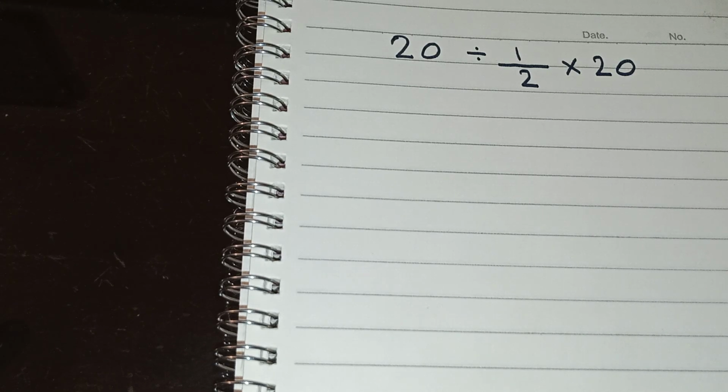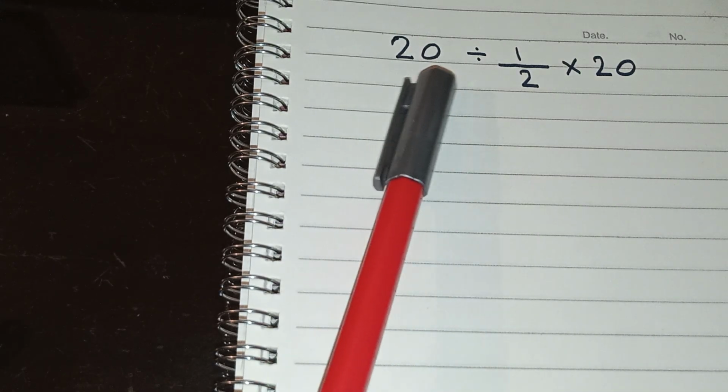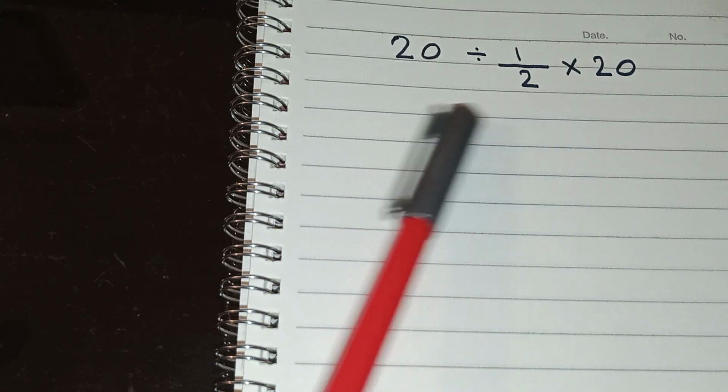So how to solve this type of question which is slightly different, not similar to the other questions which I've done previously? So let's go ahead. Let's solve 20 divided by 1 over 2 multiplied by 20.